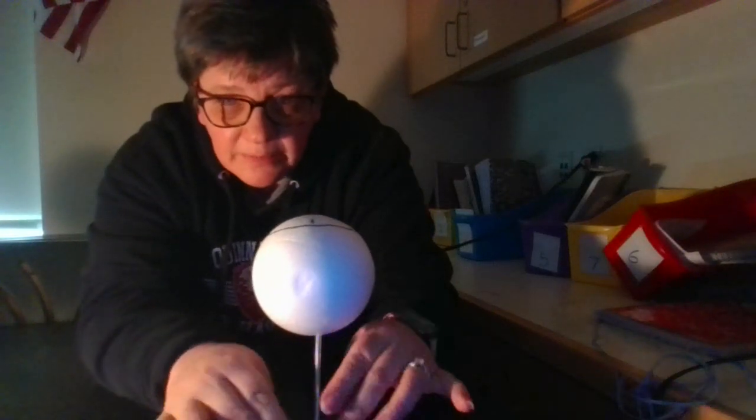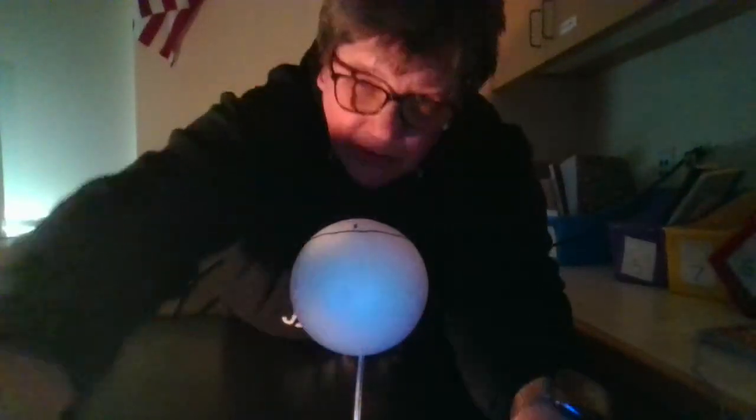Trying to fix my model, and try to make it so you can see it.